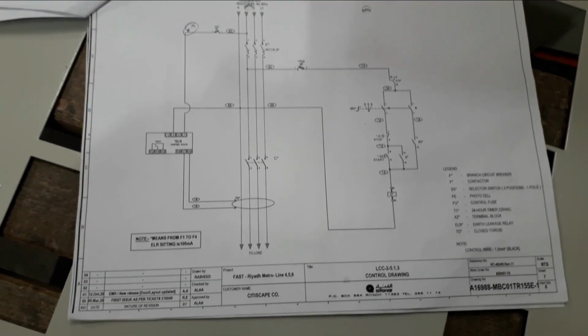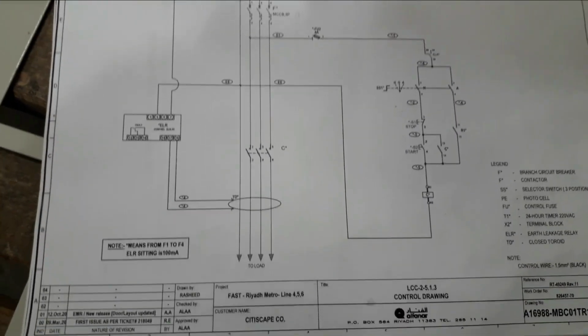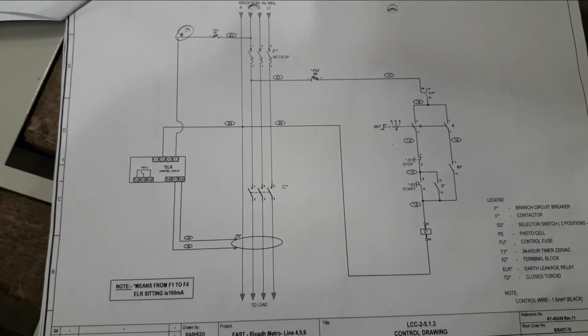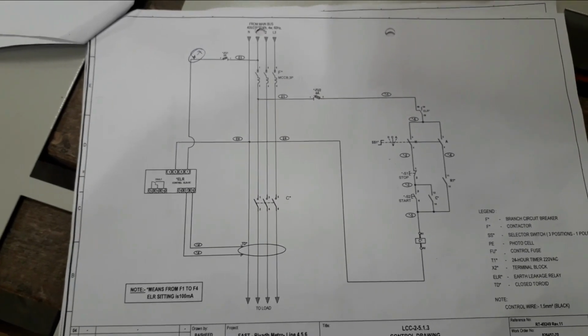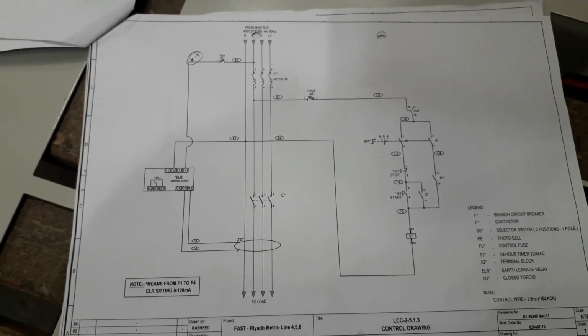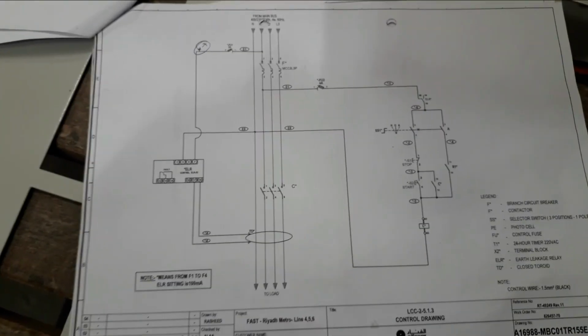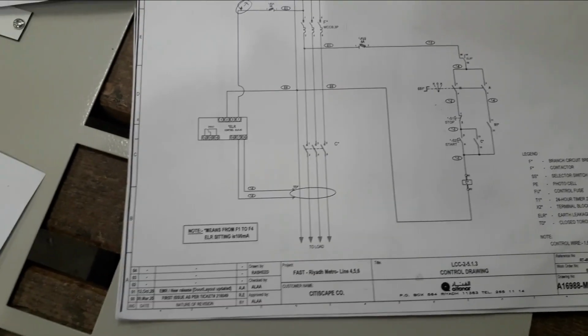From here we have ELR. ELR means earth leakage relay. You will find the connection here for each circuit breaker. We have the ELR and the contactor, and after the contactor we also have the toroid. The toroid is the sensor to identify the fault.